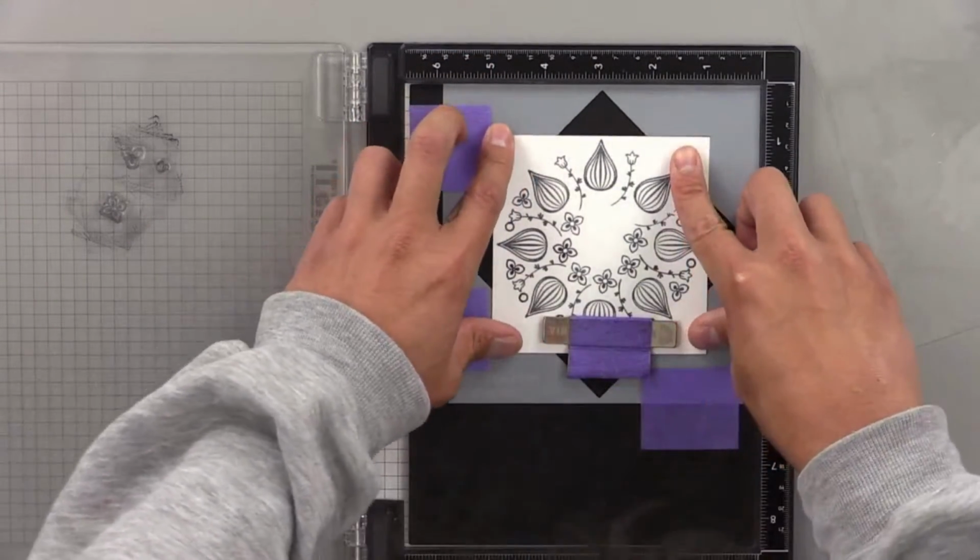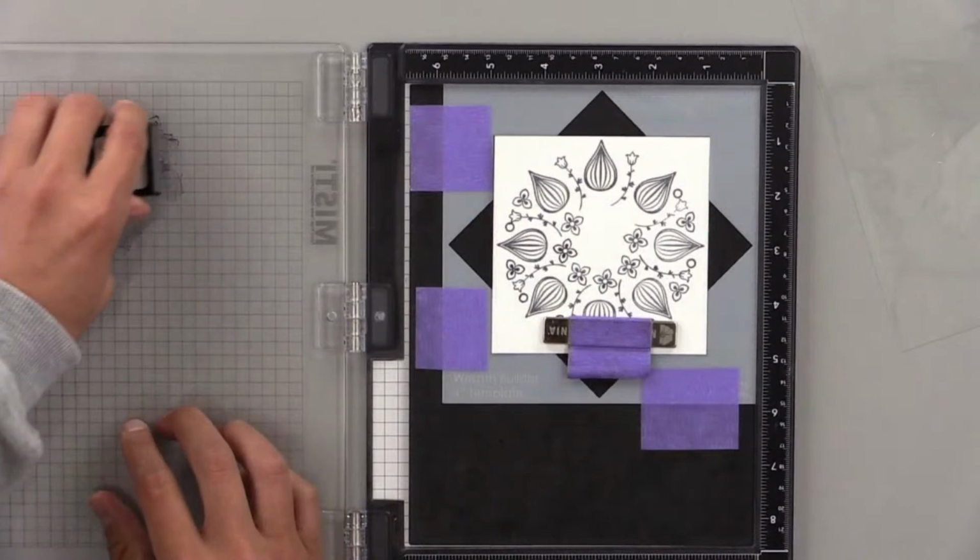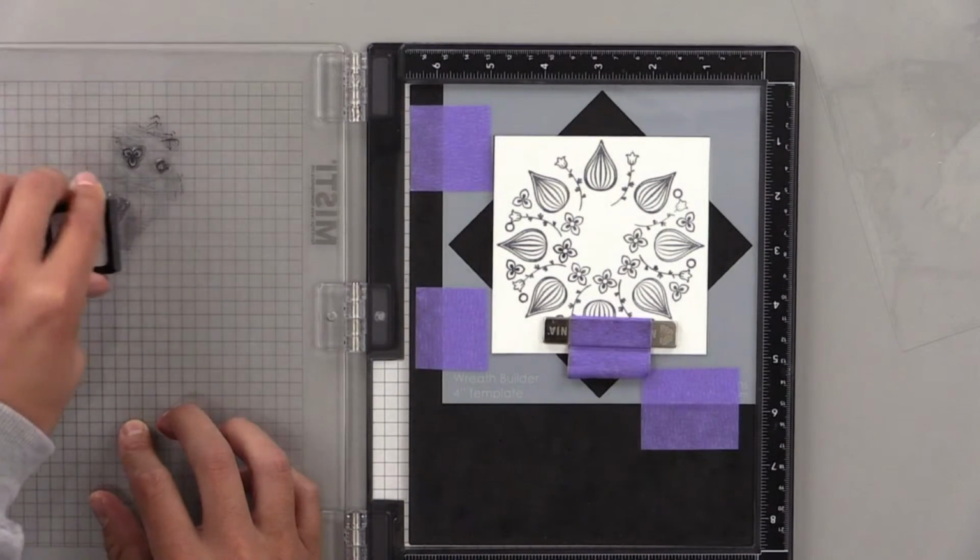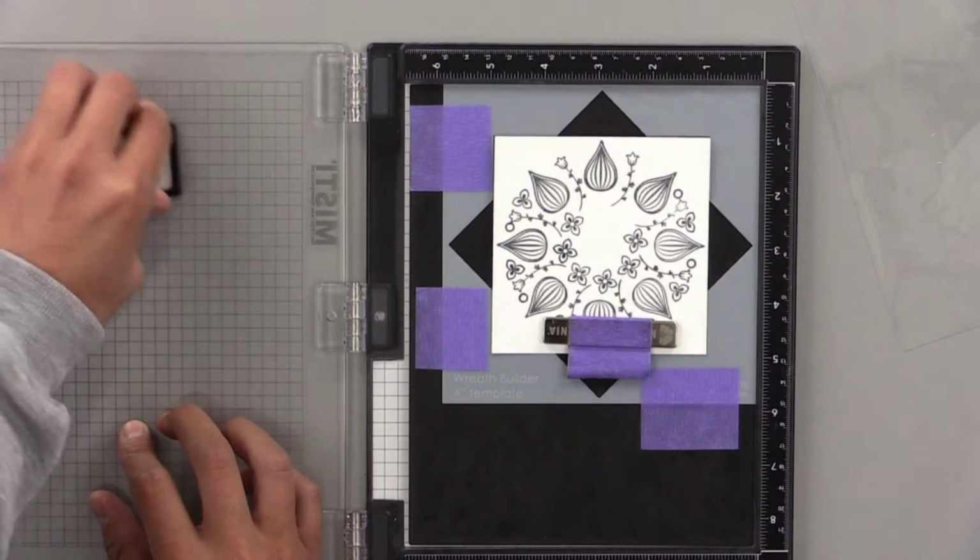Yeah, I can't even imagine what you just described. This is why I waited till now to teach you how to stamp. It's a lot more accessible.